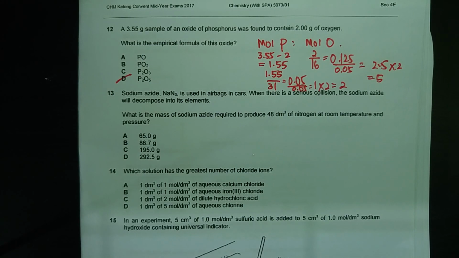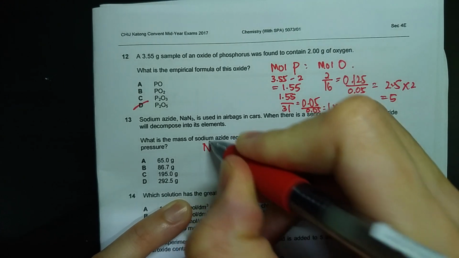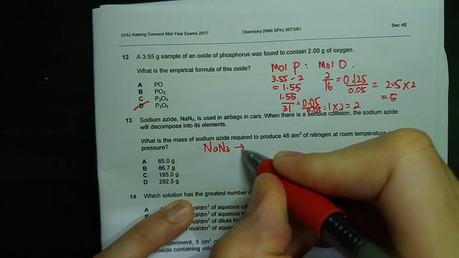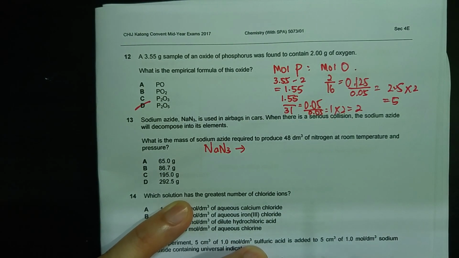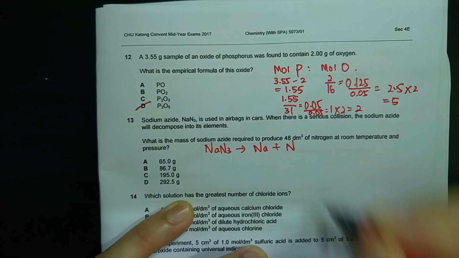Sodium azide decomposes into its elements. So basically the chemical equation is like this. You have NaN3, right? Decomposes into its elements. What are the elements here? Must be the Na, must be the N.